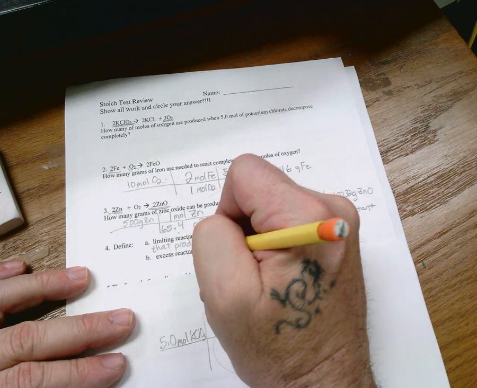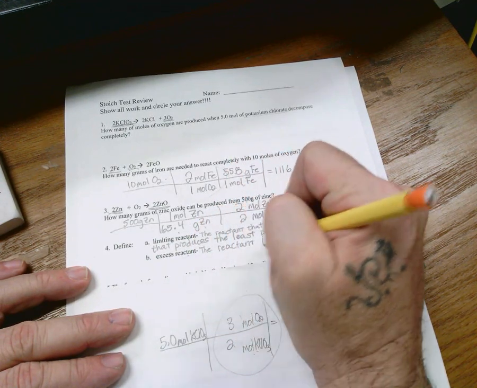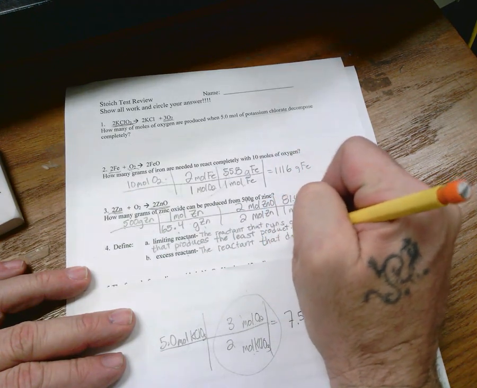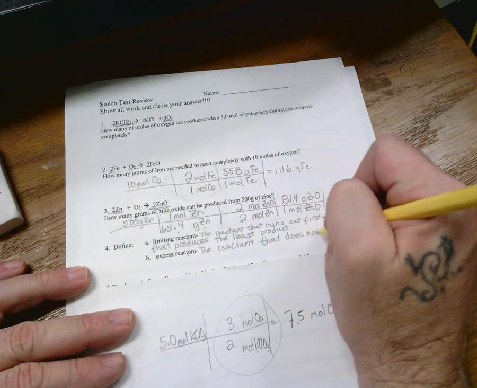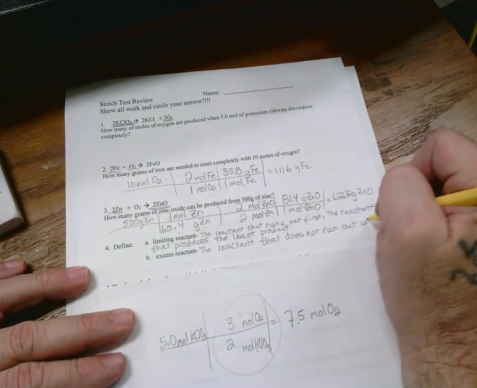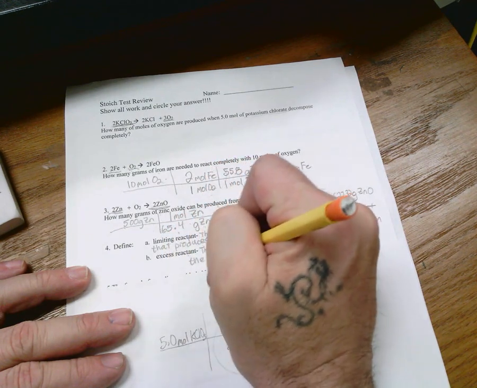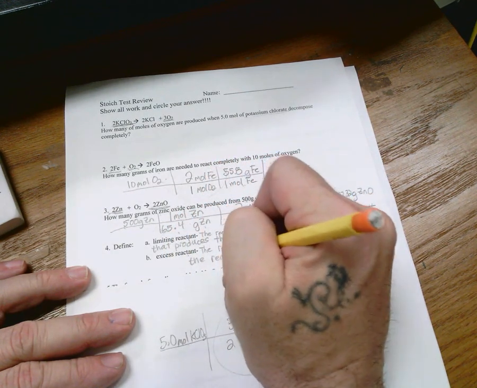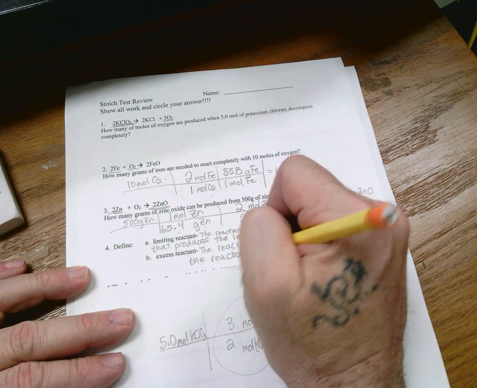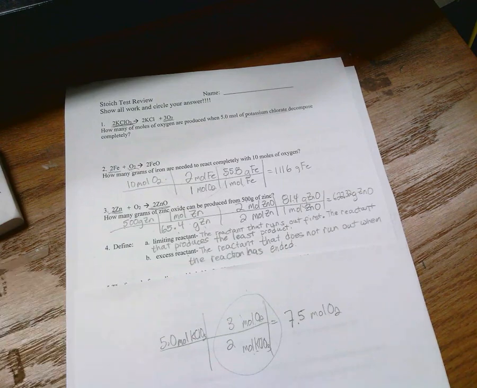That is the reactant that does not run out when the reaction has ended. Okay.